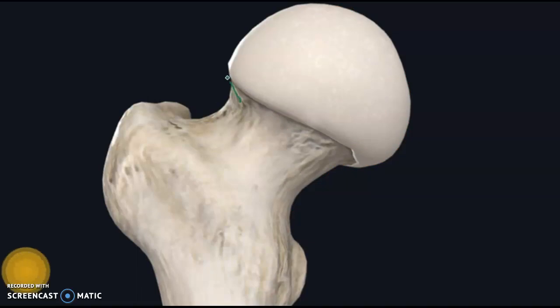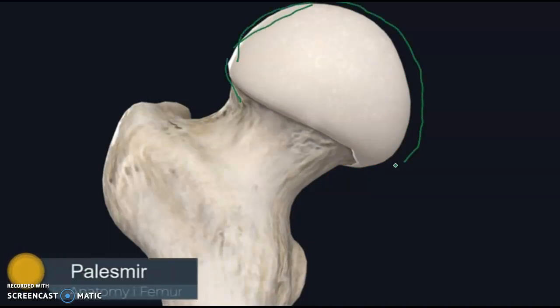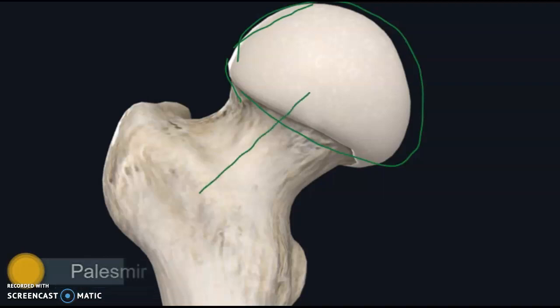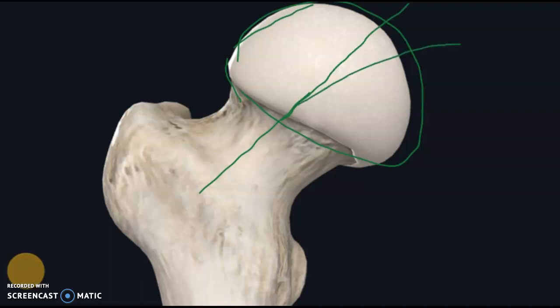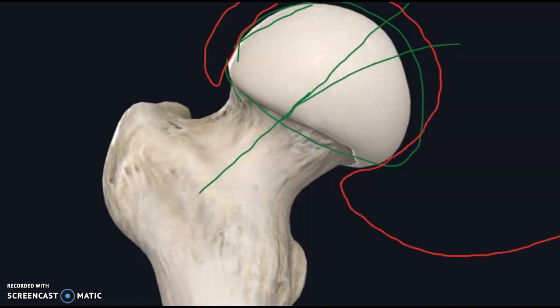So head of femur, this is the head. The head of the femur is directed medially and forward. So it is directed forward and medially. The head of the femur articulates with the acetabulum, and both of them give rise to the hip joint.